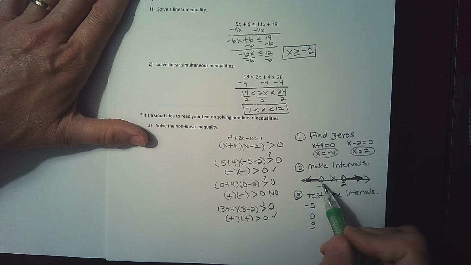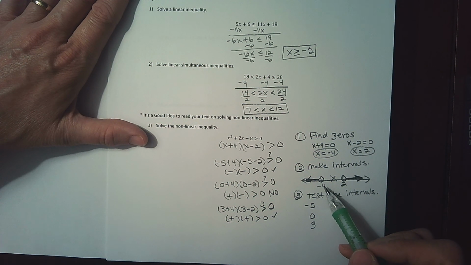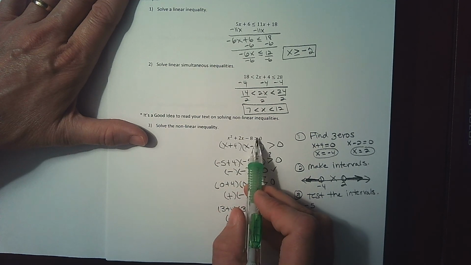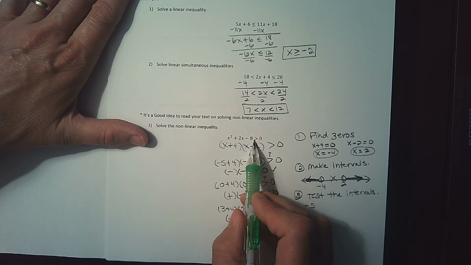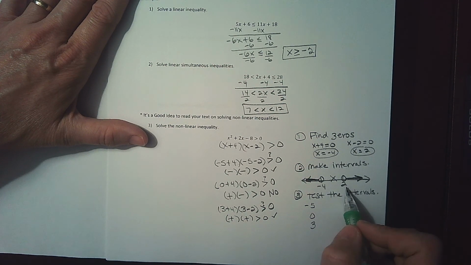All right, as far as the endpoints are concerned, I can never test the endpoints. But in the end, I may or may not need to include them. To decide if I include them, I look at the original inequality and I say, oh, this says strictly greater than 0. If -4 and also 2 can be plugged in to create something that exactly equals 0, then I don't want to include them. I'll leave them hollow. But if I had an equal part here, I would shade those in to include.